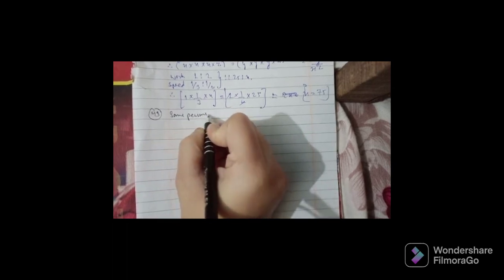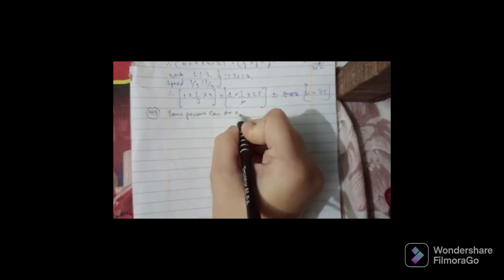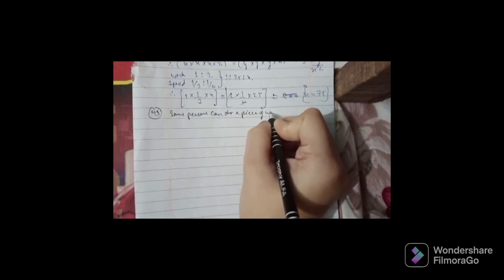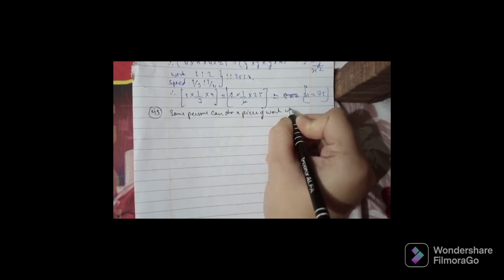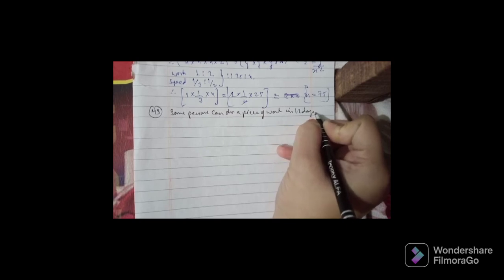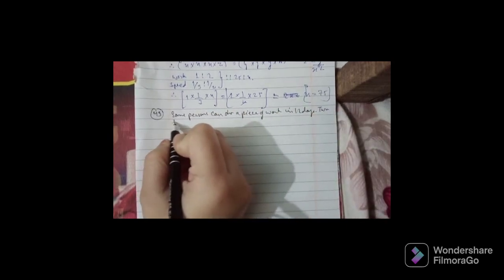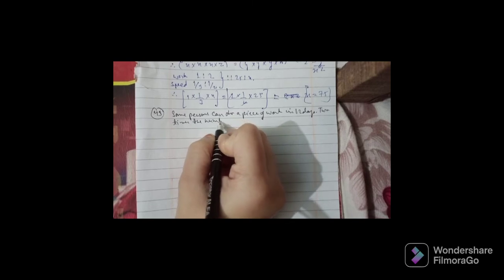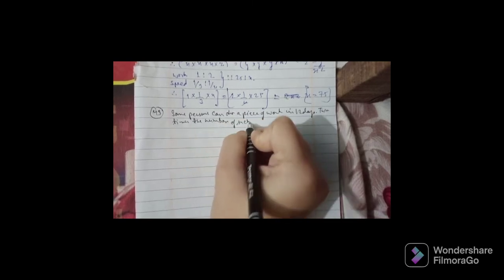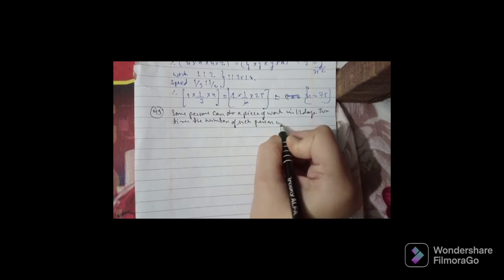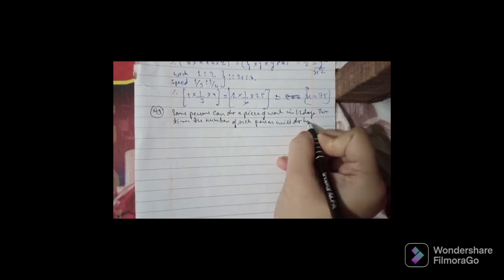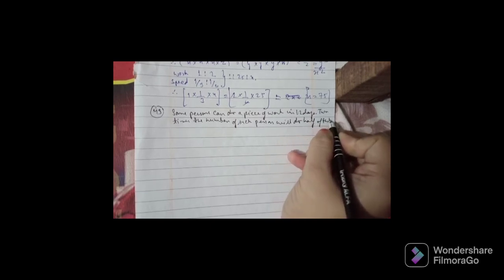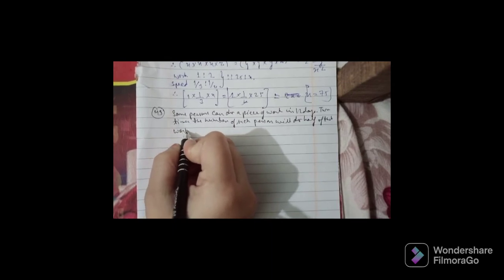Some persons can do a piece of work in 12 days. 2 times the number of such persons will do half of that work in. So we go for it and let's find out.